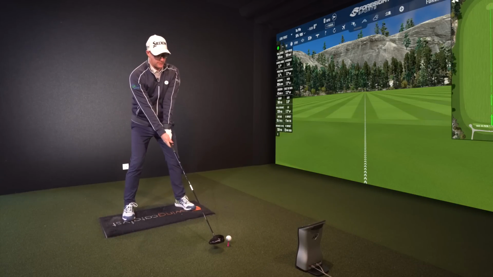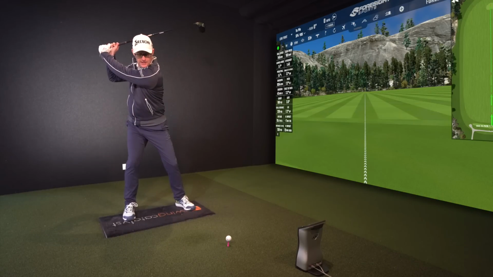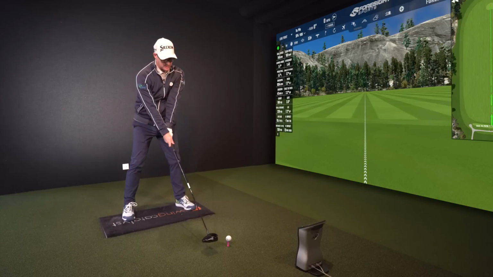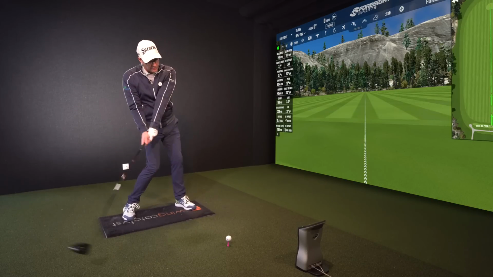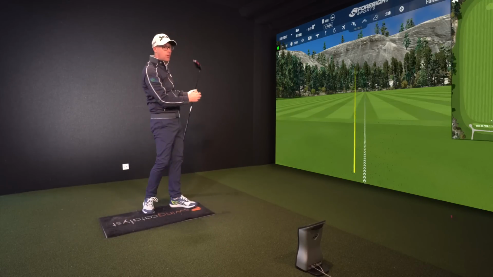And what I'm going to do is when I set up, I'm going to make sure my head is behind the ball. I'm going to try and feel like I turn and stay behind the ball, and as I hit the ball, stay behind the ball. I'm trying to move low point maybe before the ball to then try and get that ball on the way up.